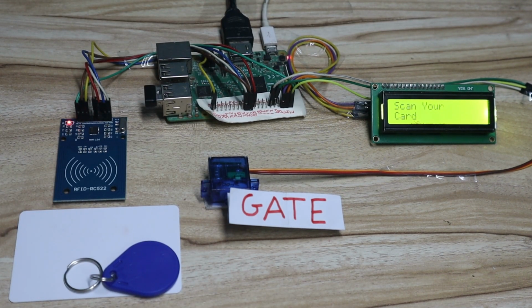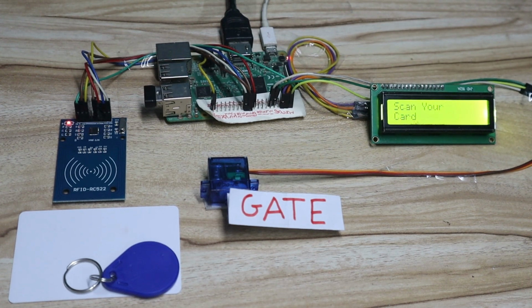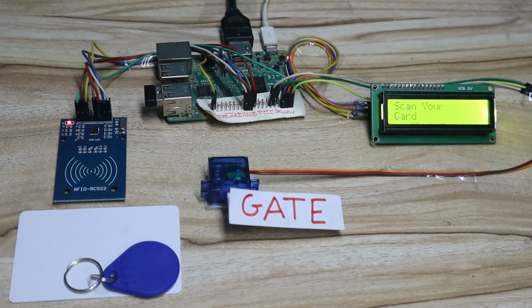Okay, so before we start the next part, I would like to tell you what I will cover in this video. I will cover the complete hardware connection of this project. Then I will cover the explanation of the programming part, so that if you follow each and every step from this video, then you can easily develop and design this project by yourself.